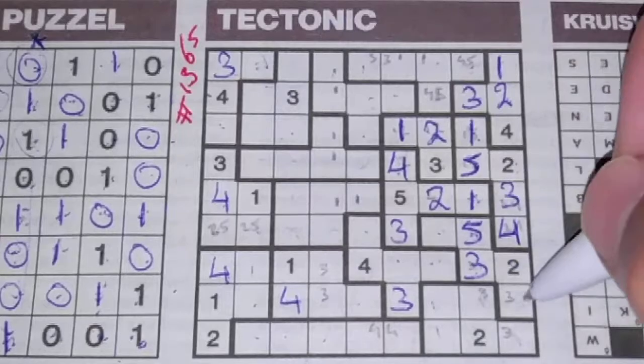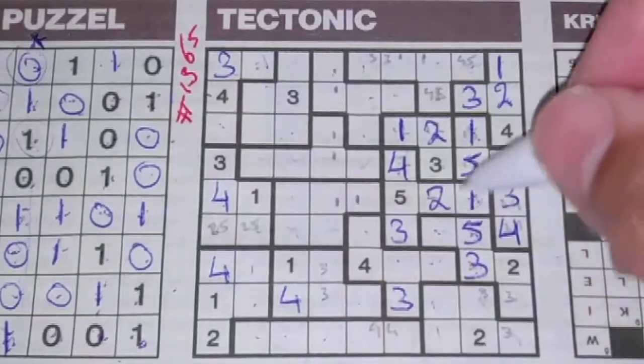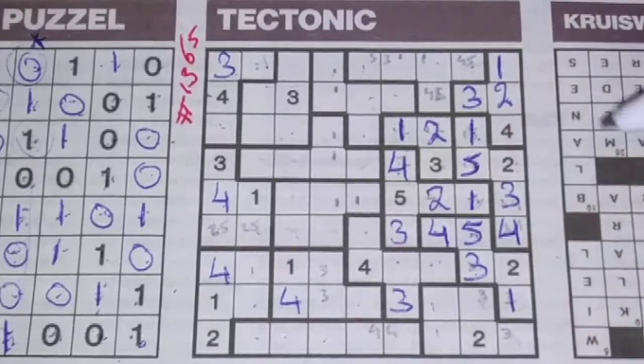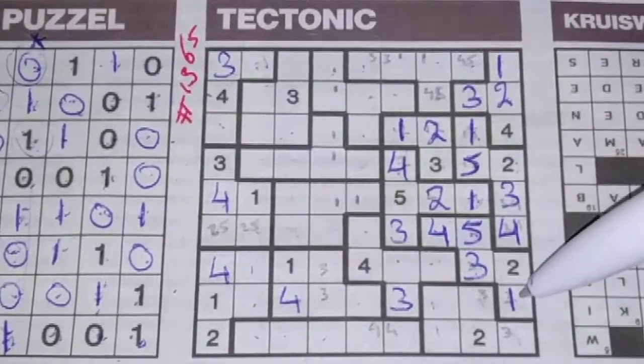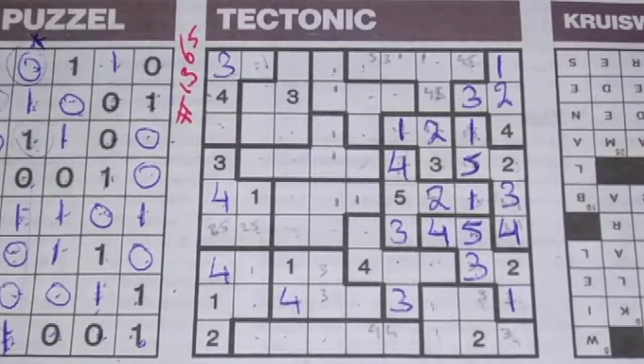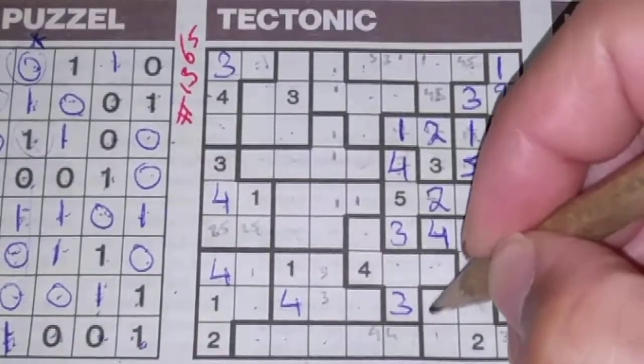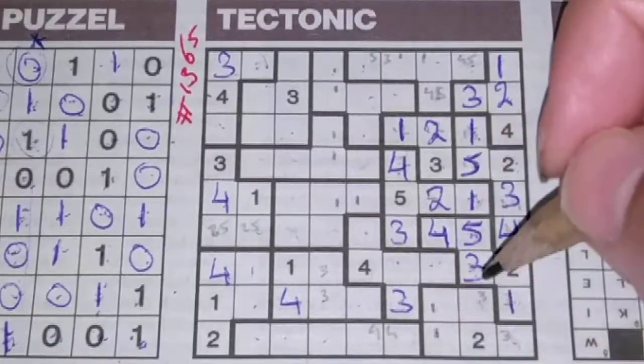2 boxes left, the 1 and the 4. We see here 1, no 1 there. 1 should be here and the 4 goes there. We have a 1 here. That means these 2 boxes cannot be a 1 anymore. So the 1 goes here or there.